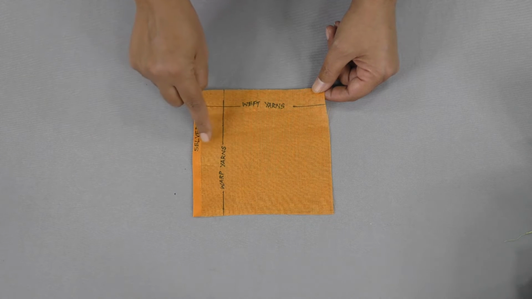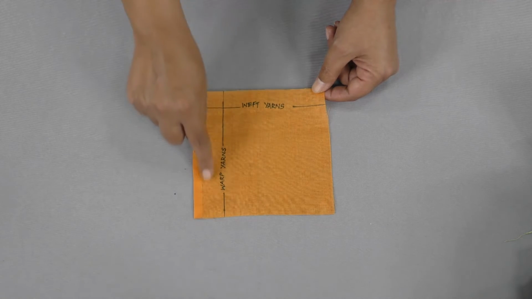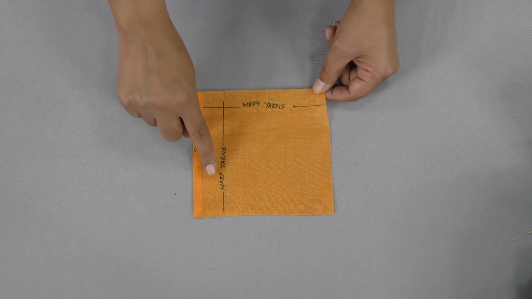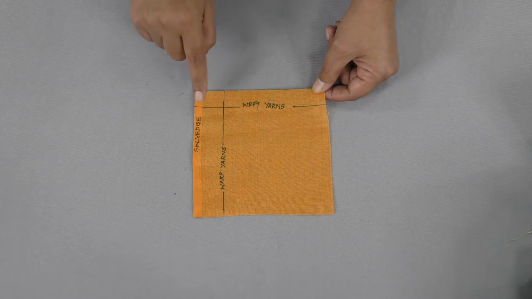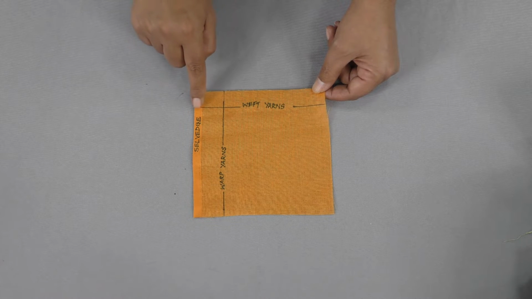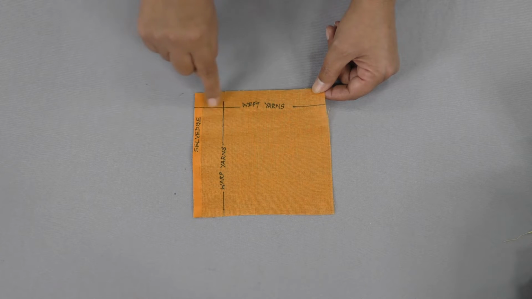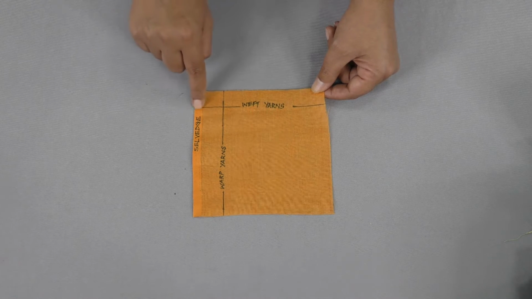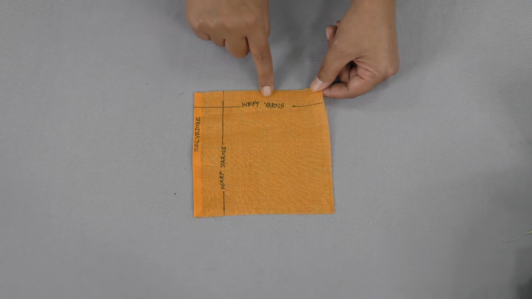Those yarns which are running parallel to the selvage are called warp yarns. And the yarns which run perpendicular to the selvage, making right angles with the selvage, so these yarns which are running from one selvage to the other, these are called weft yarns.